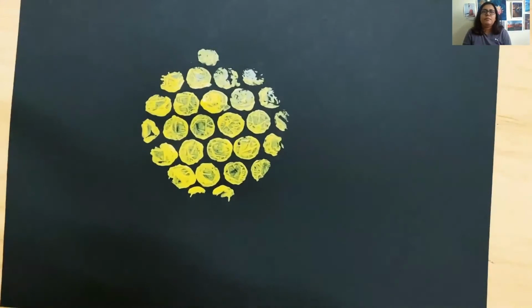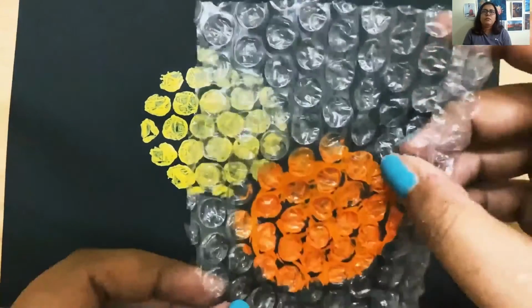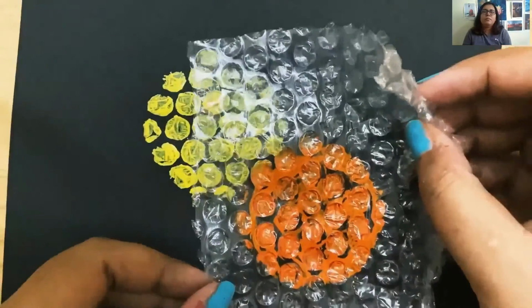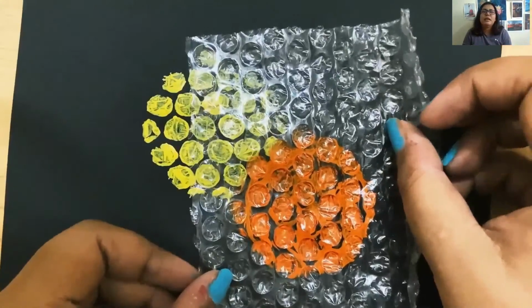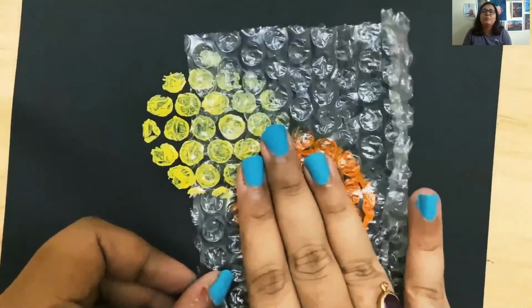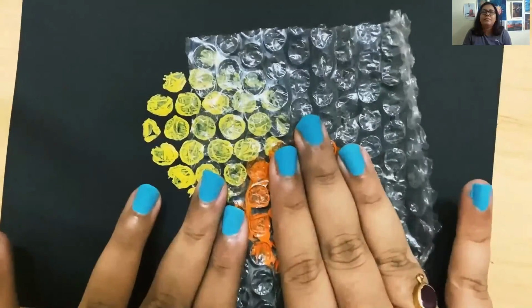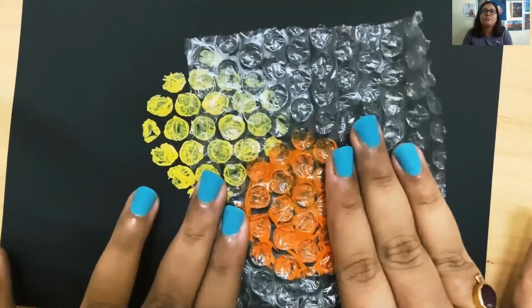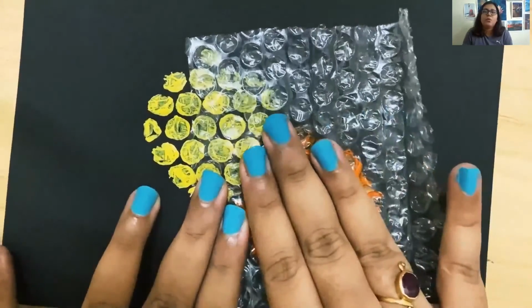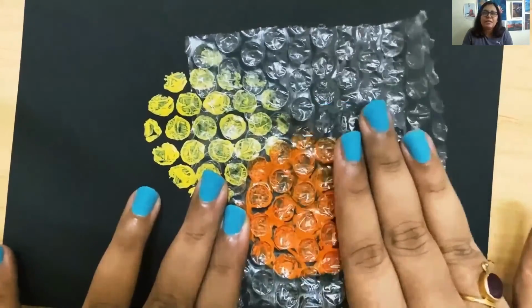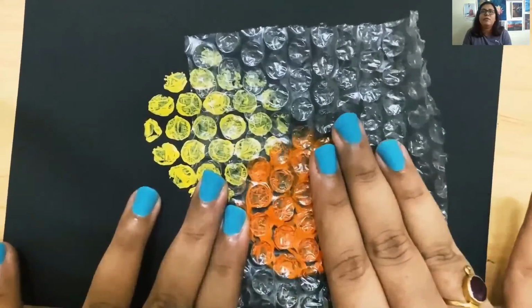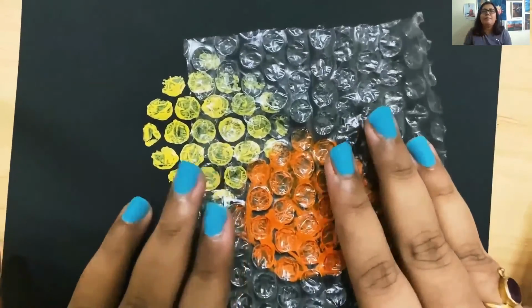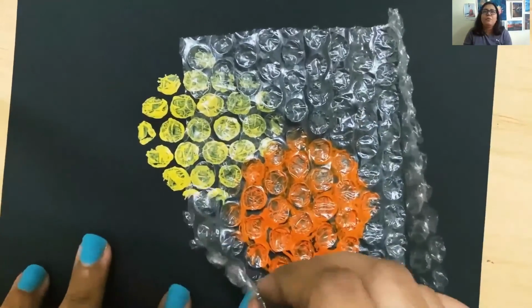See? So here the smooth surface is facing towards us. Again, using our hands, we'll press it down nicely. Okay, don't be in a hurry. Give it some 10 seconds so that the color gets onto the surface. And while peeling off the bubble wrap also, be very careful. Don't be in a hurry.